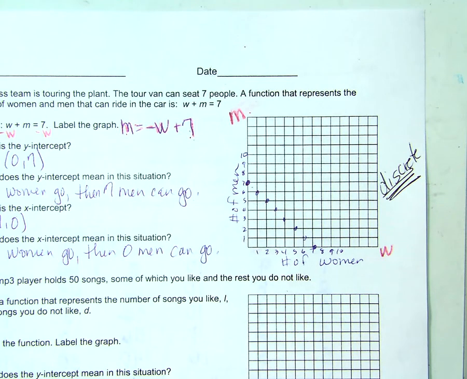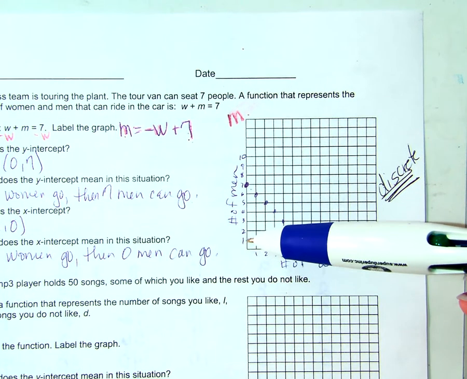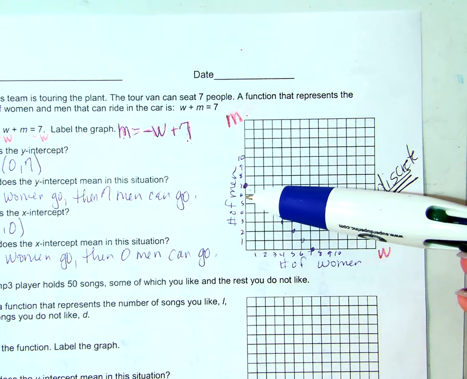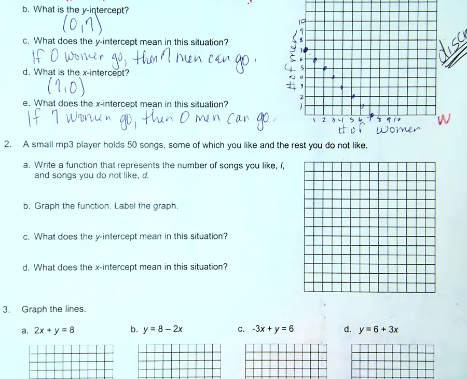What's my range? Well, my range are my y values, right? So 0, 1, 2, 3, 4, 5, 6, 7, for the exact same reason you guys just said. It is a discrete situation, so I've got to call them out one by one, like that. Any questions? So let's talk about an MP3 player.